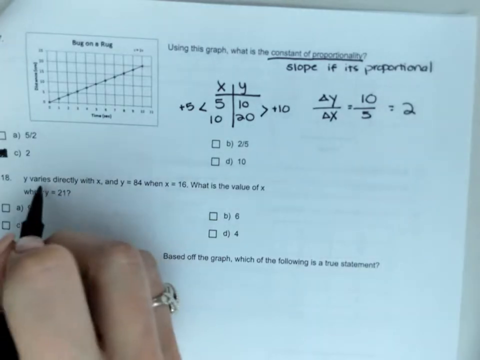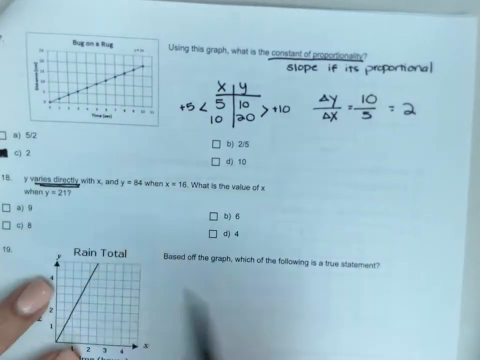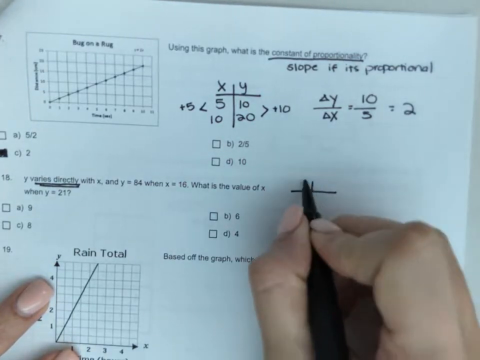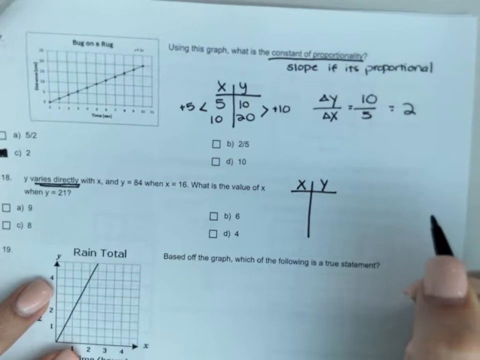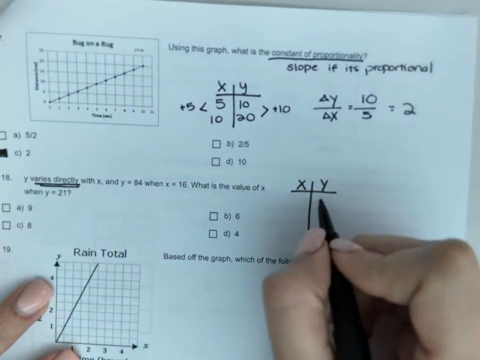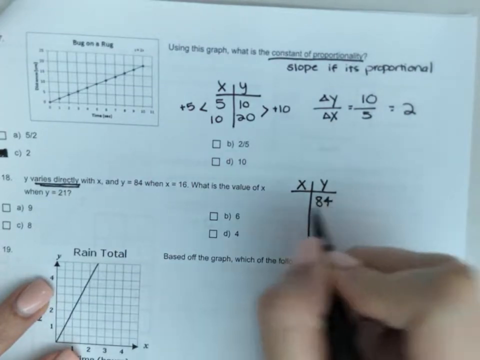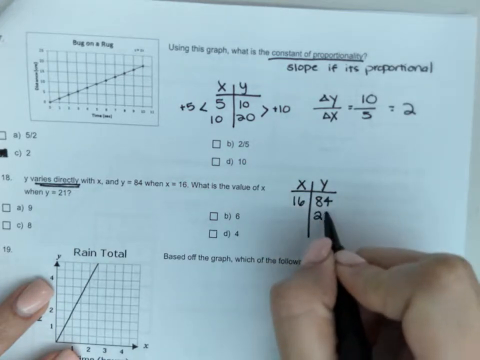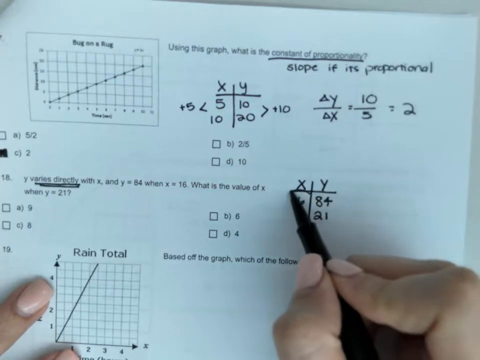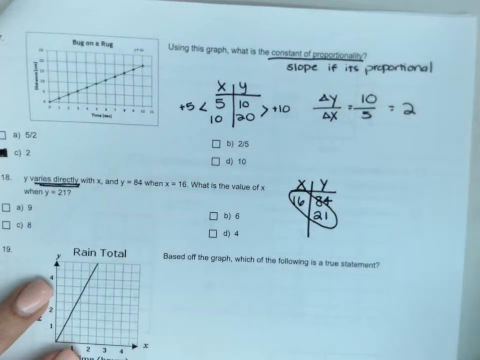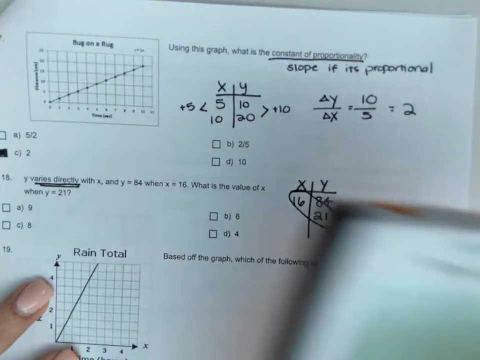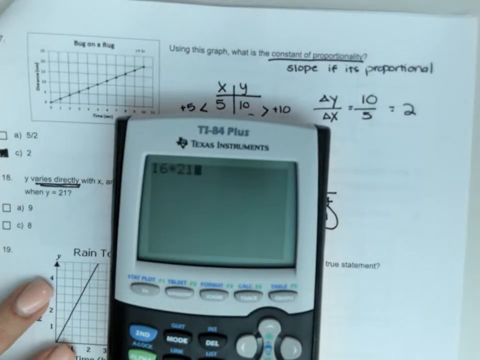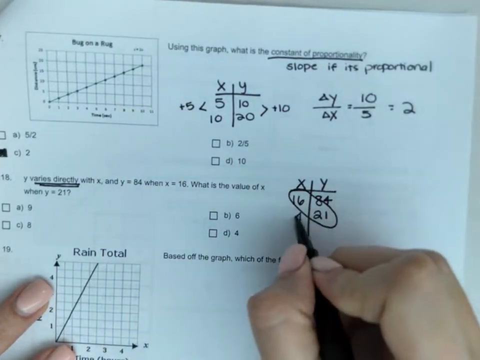Y varies directly with x. So that means that this is proportional. So I can set up a fraction. I like to create it in a table when they're giving me x and y values. So y is 84 when x is 16. What is the value of x when y is 21? You're going to cross multiply and then divide. So we take 16 times 21 divided by 84, and we get 4.